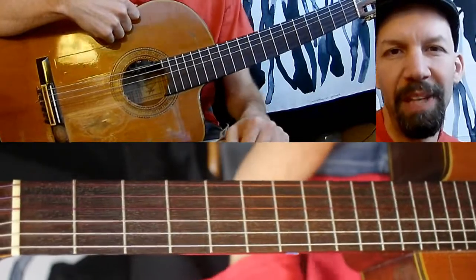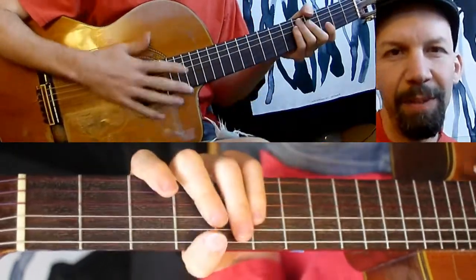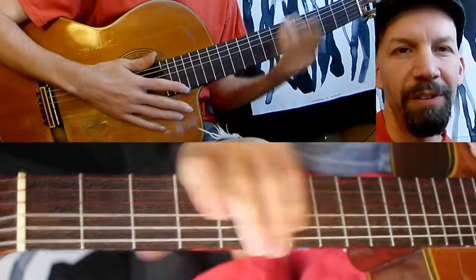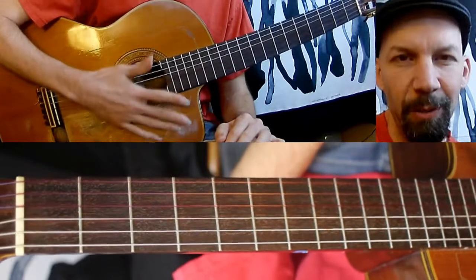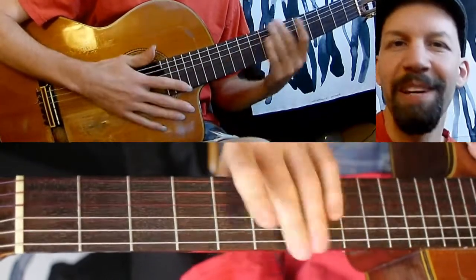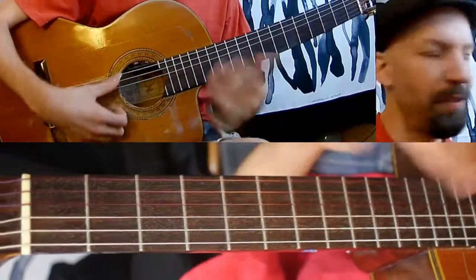Today will be a pretty simple, quick lesson, just finding all the A's on your guitar. And as I've said before, knowing all the notes on your guitar is absolutely essential. Even if you don't know it yet, it's a really good goal to have. It's the key to so many things, I believe. So alright, the A. Again, if you don't know this.